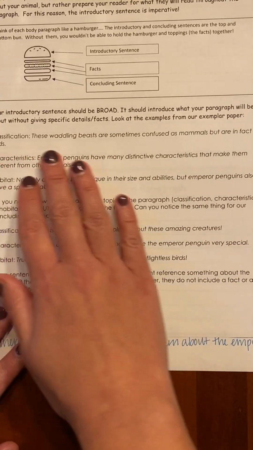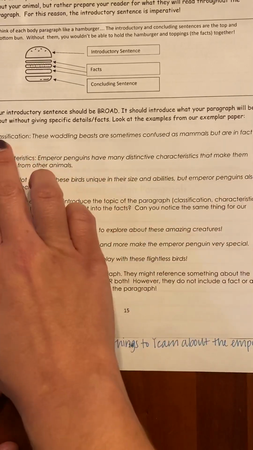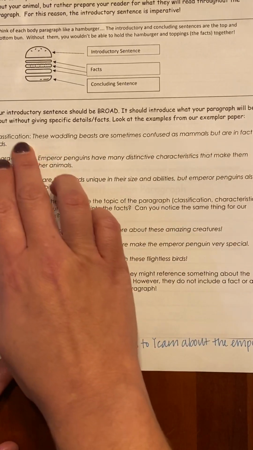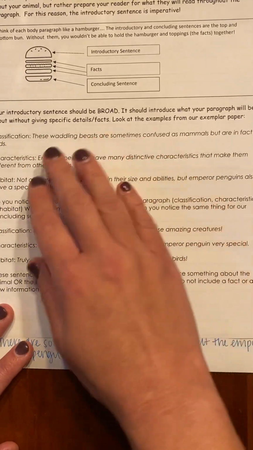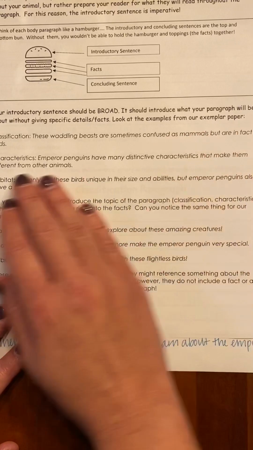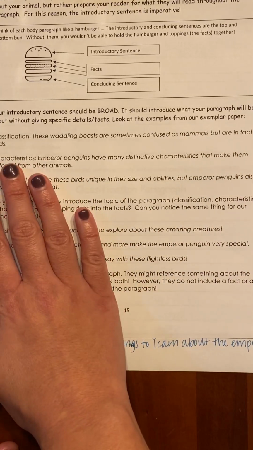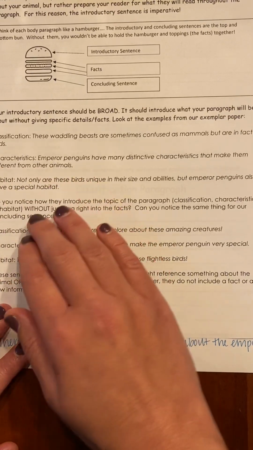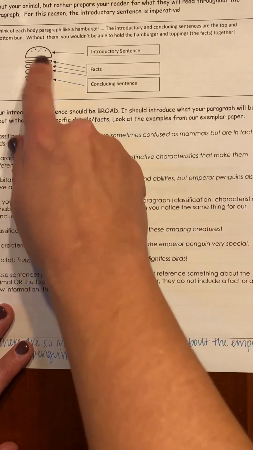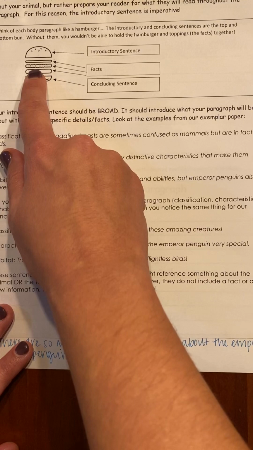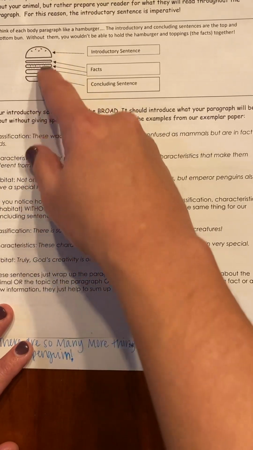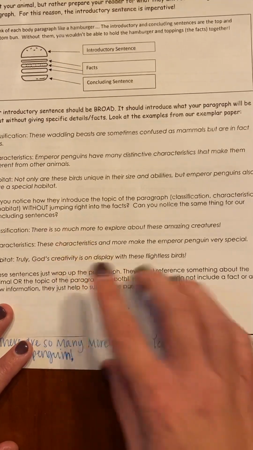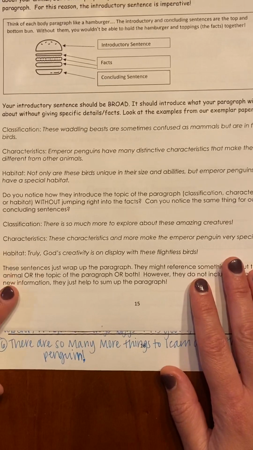Okay, so these are very broad, and so I know that everything that's within my paragraph is going to relate back to how they are classified. Same thing with characteristics. The emperor penguin have many distinctive characteristics that make them different from other animals. So all of my facts, all of these parts of the hamburger are going to relate and stay within this bun. Okay, same thing when we talk about the concluding sentence.